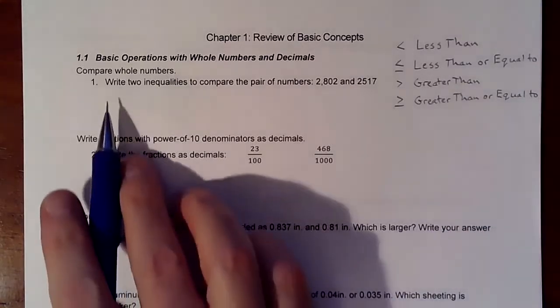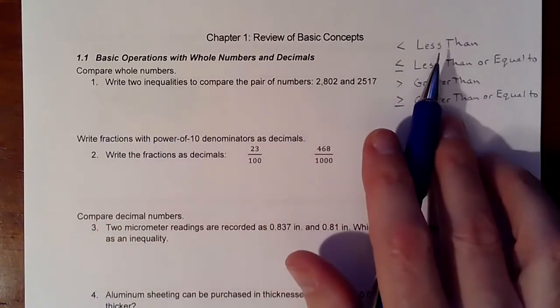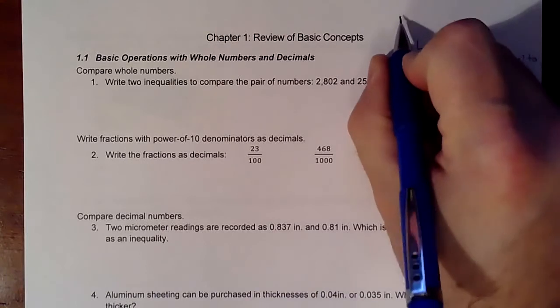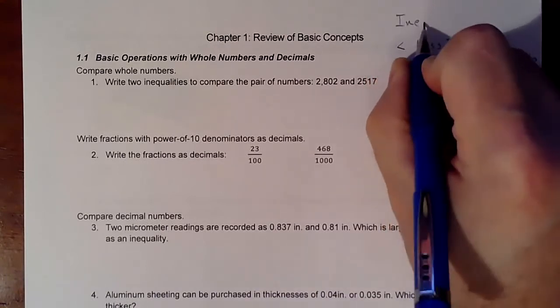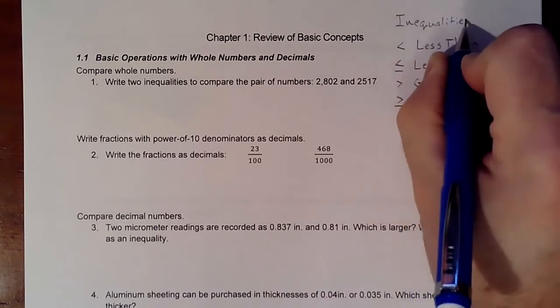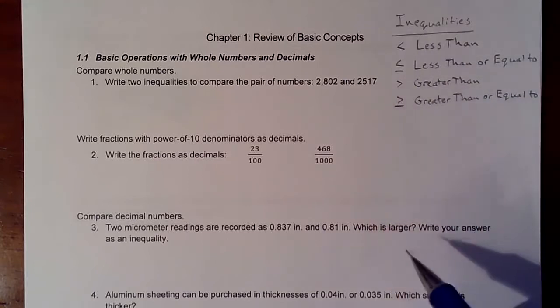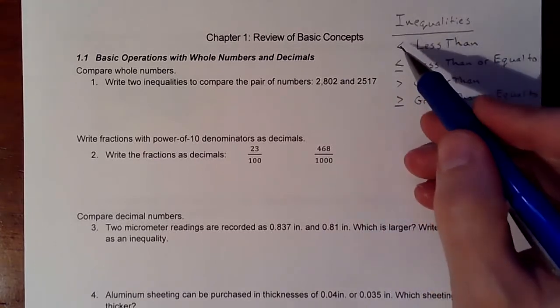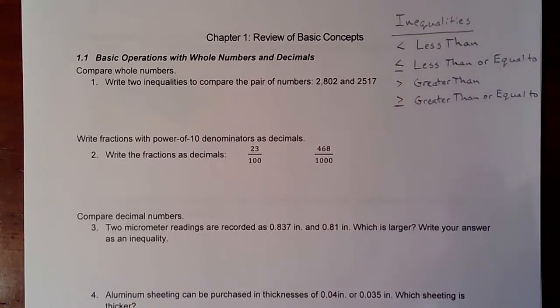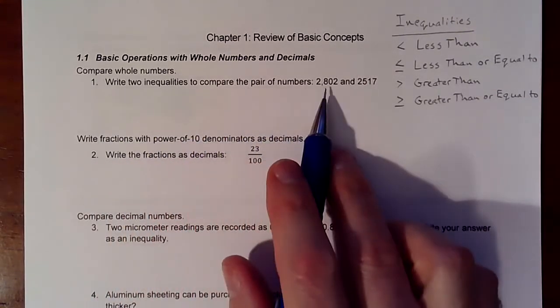So to start, we're going to compare two whole numbers. We're going to write two inequalities. These are inequalities. Where a pure equal sign is used, those are equalities. Any of these are inequalities because of the less than or the greater than associated with them. So we're going to write two inequalities to compare the pair of numbers. There are two options to this.